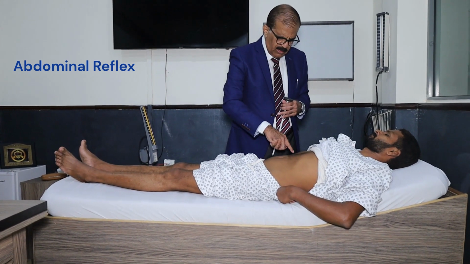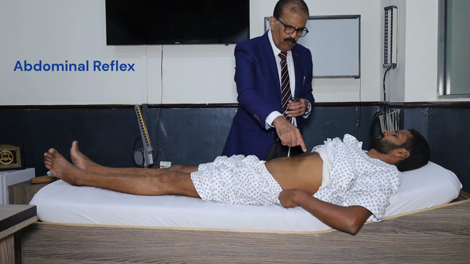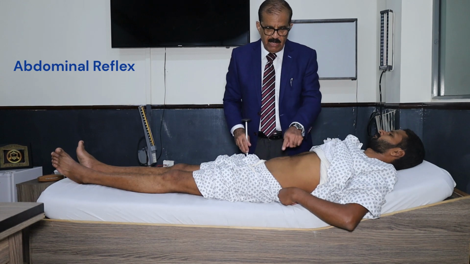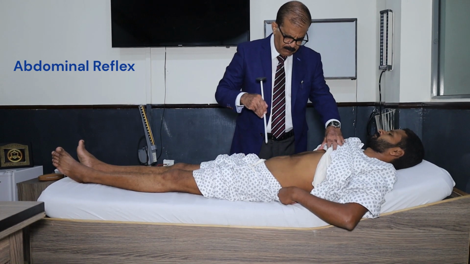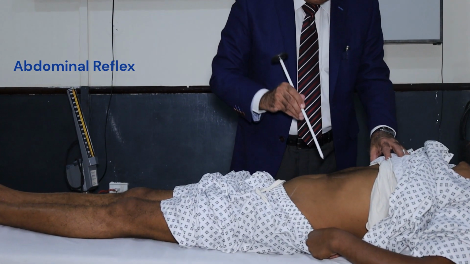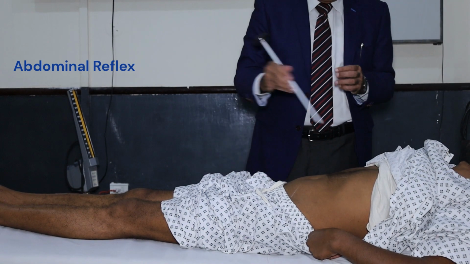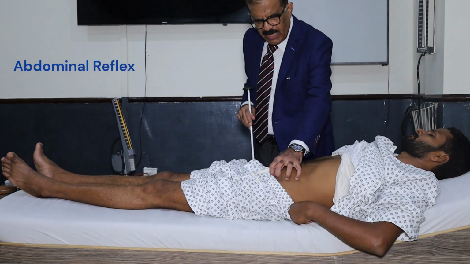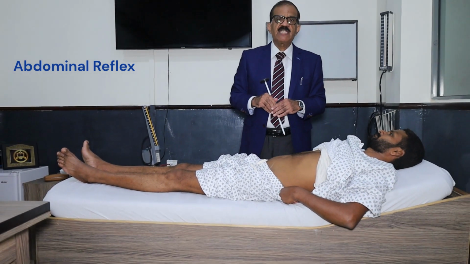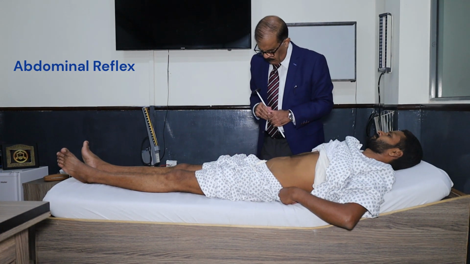I'm going to do this one, this one, this one and this one. I think it is best to move from out to the inward motion like this one, and please see if you can see the movement here. So there was contraction of abdominal muscle, right? Whichever quadrant I strike, there's a contraction of that muscle and the umbilicus moves toward that, and this reflex is lost in upper motor neuron lesion and may be very difficult to elicit.